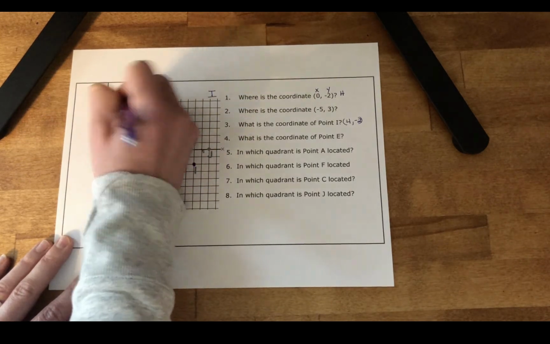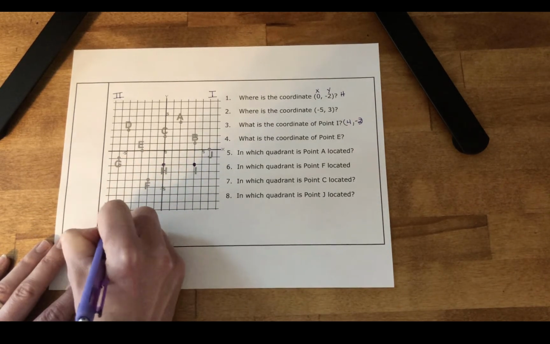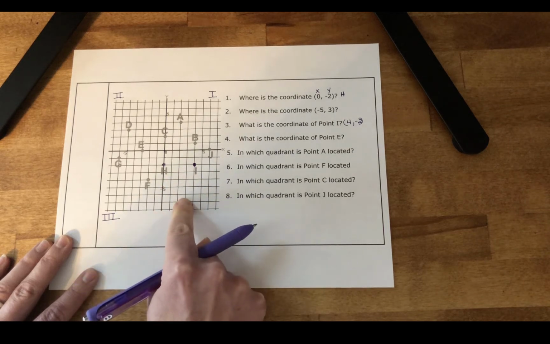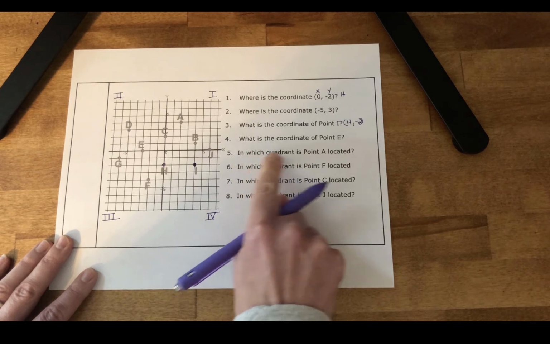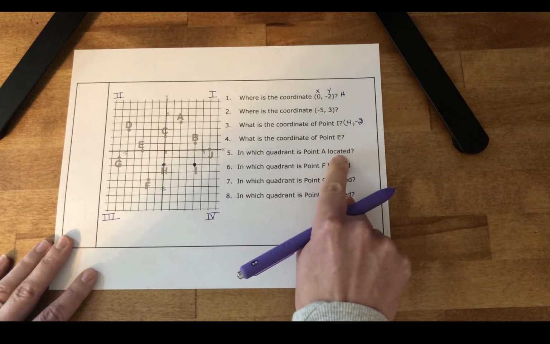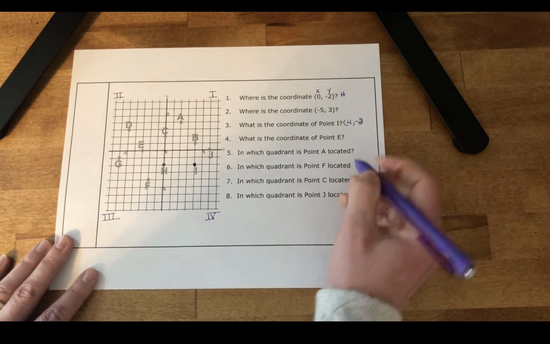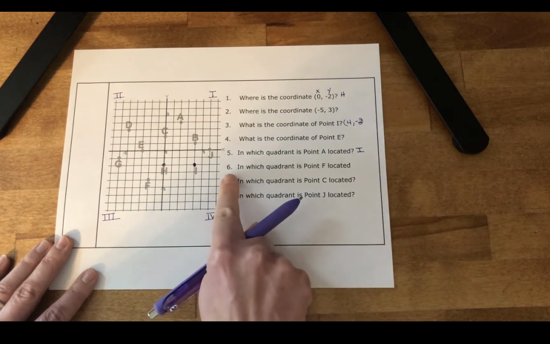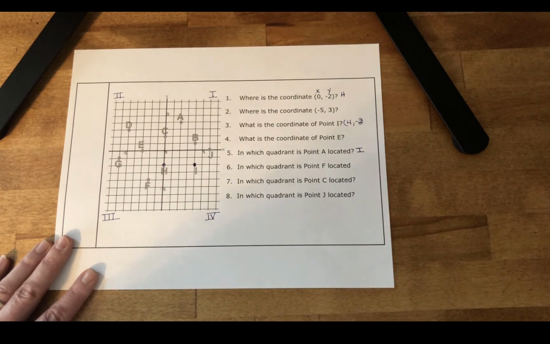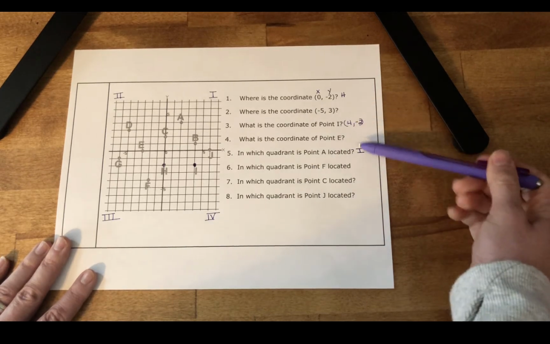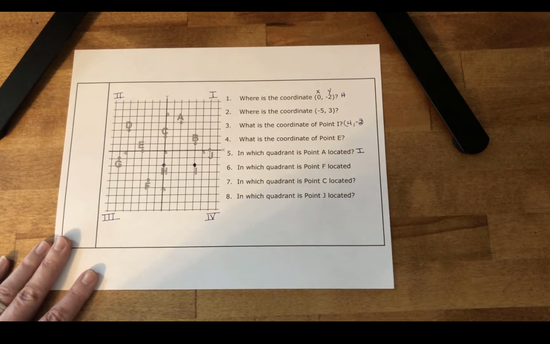Quadrant 2. What's this quadrant right here? Quadrant 3. And what's this quadrant right here? Quadrant 4. So now if we go to our question, in which quadrant is point A located? Point A is in what quadrant? Quadrant 1. I'm going to skip 6, 7, and 8 right now. What I'd like you to do is now on your own, go back and do the ones that I have skipped. Then come back to the video and check your work with mine.